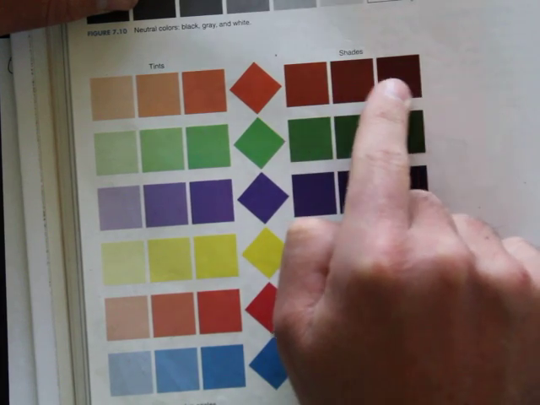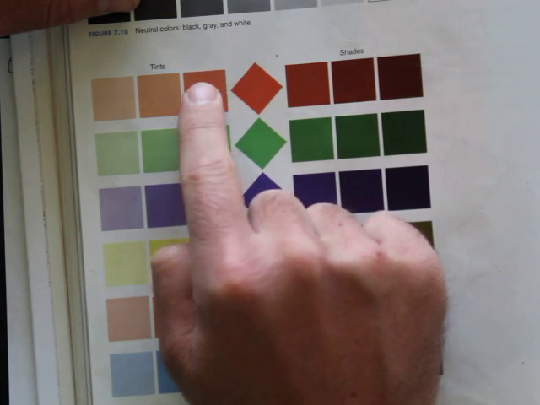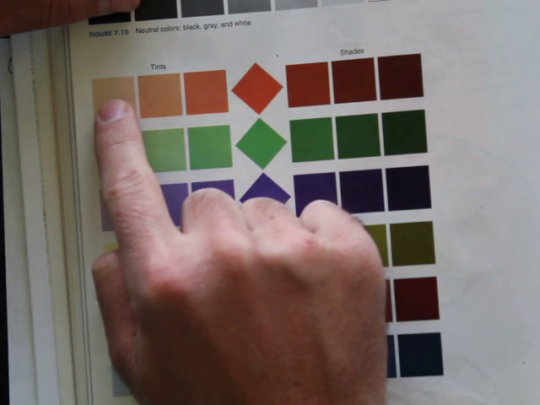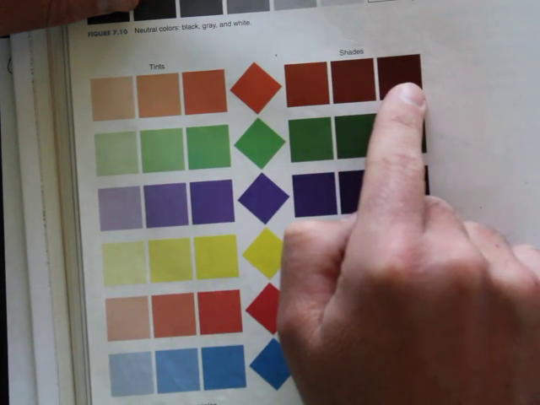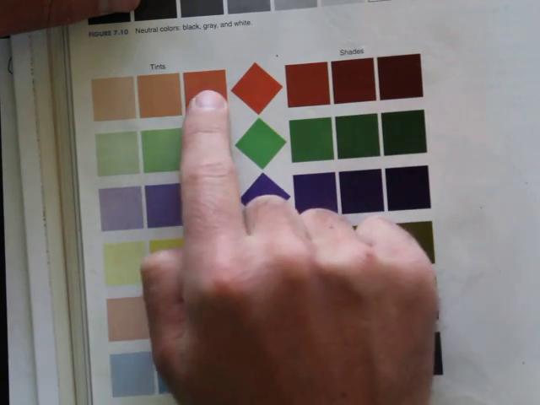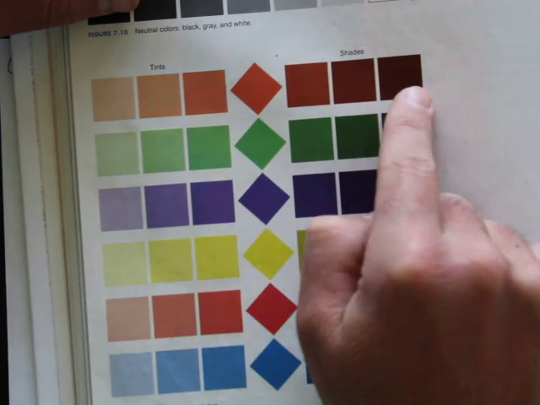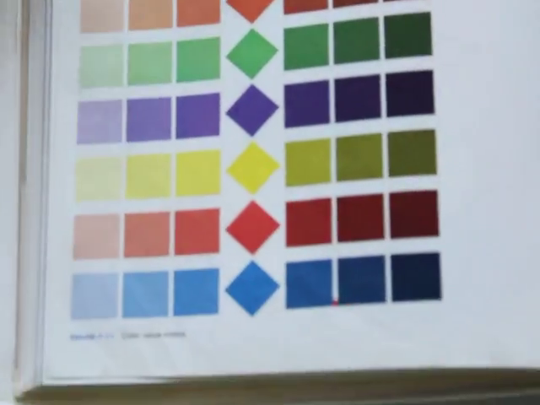You've got these different shades of the orange, and then the tints, you add white to it. So you can see a very light tint and a very dark shade. Tints are lighter, shades are darker. And there's the hue there in the middle.